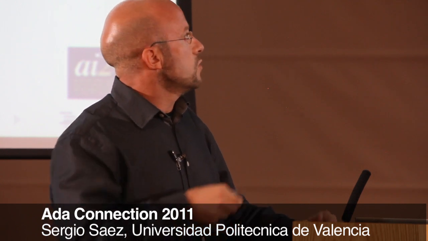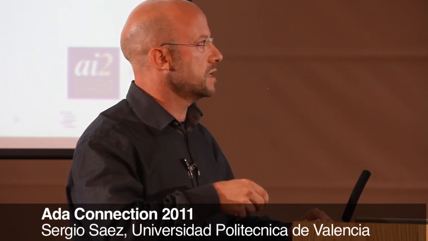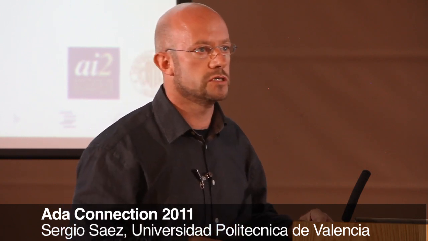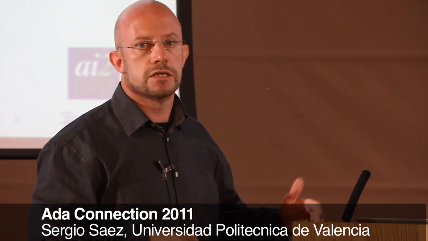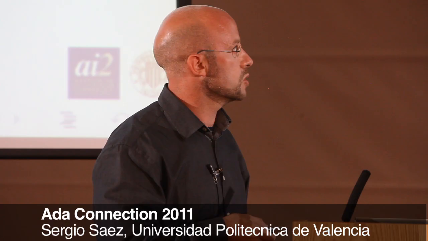Task partitioning only requires setting the CPU with a pragma or with a procedure during the initialization, but job partitioning requires setting the initial CPU and, after the job execution, specifying the next procedure to be executed. And this needs to be performed in protected code related to the release mechanism, which right now is not possible.